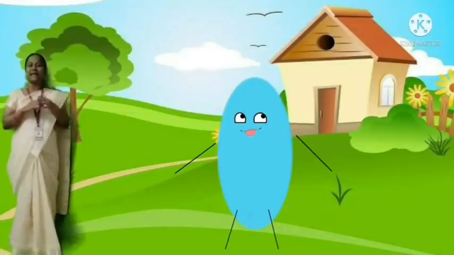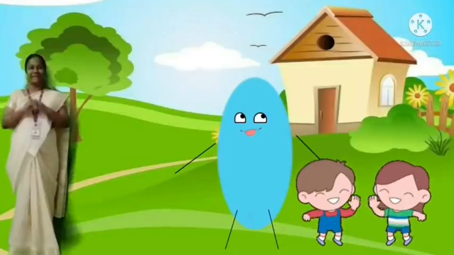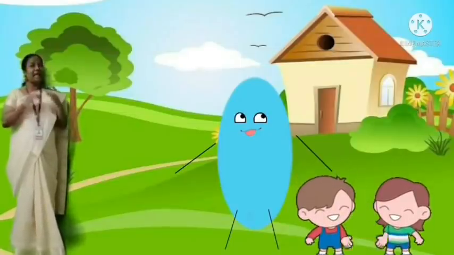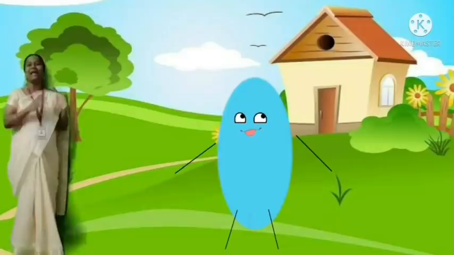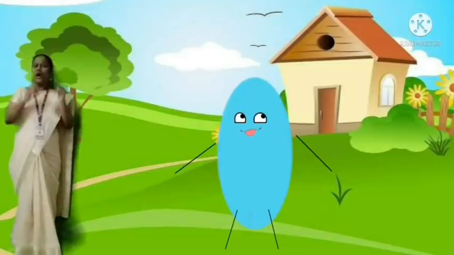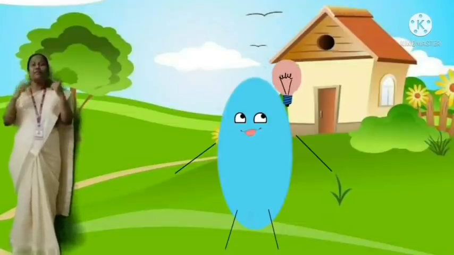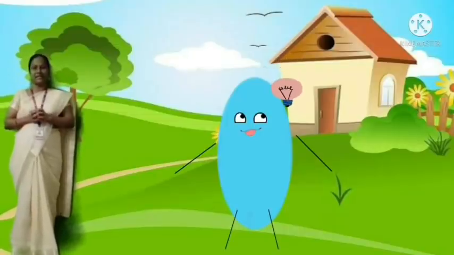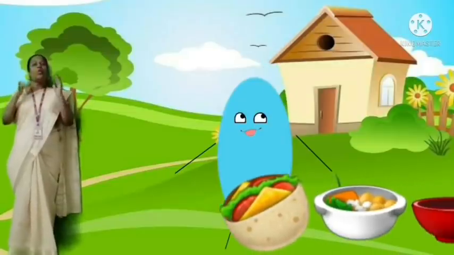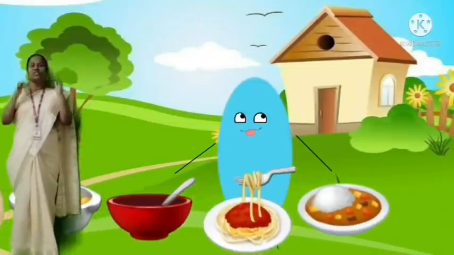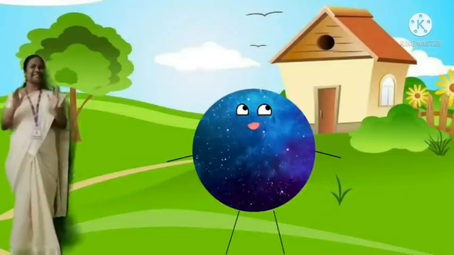Now that he was an oval, he was able to make two friends and he was very happy. Now he thought that I am oval. I have eaten some food. So I have become oval and I have two friends. What if I eat more? He thought that if I eat more, I will be able to make more friends. So, to have more friends, he started eating more. So, once he ate lot of food, his shape changed. So, he became round. Exactly round.